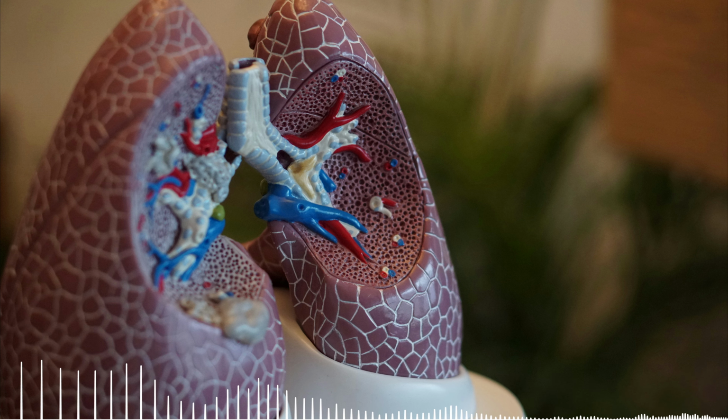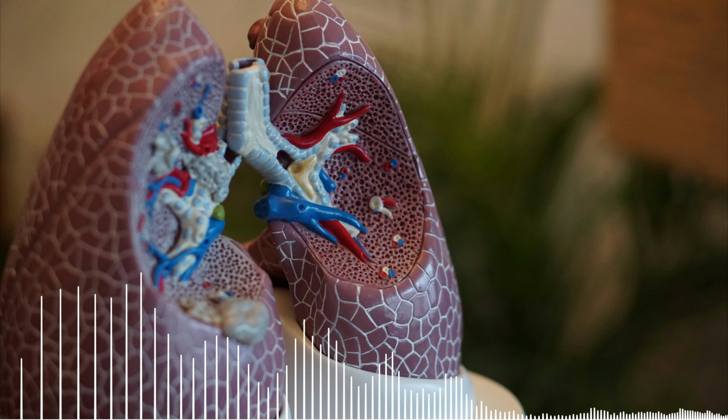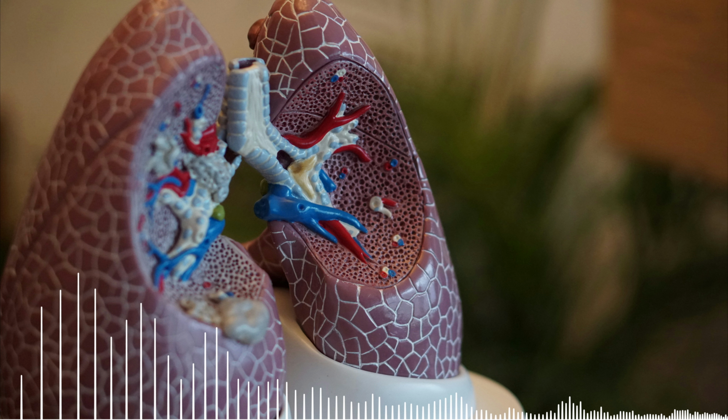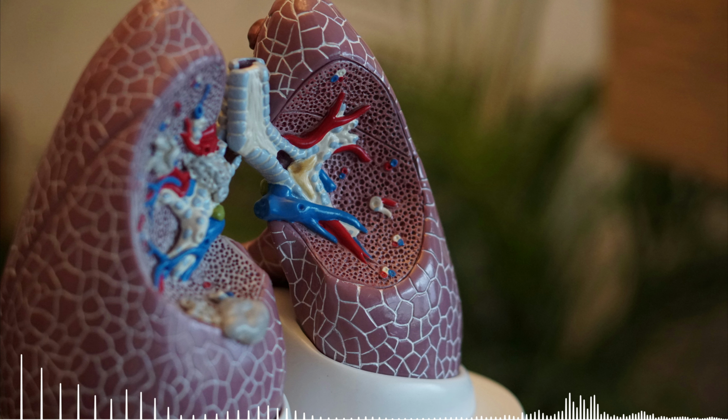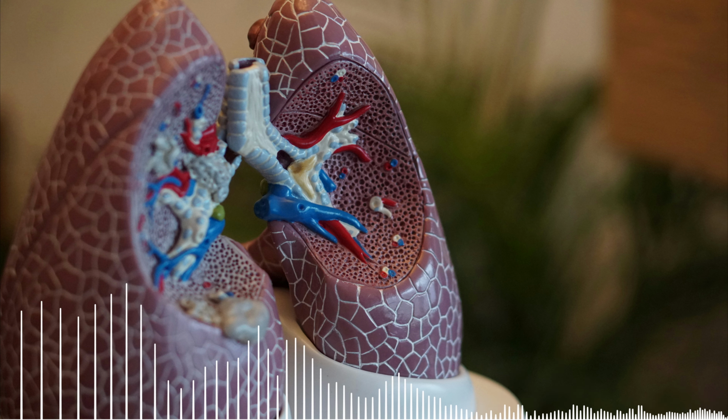You're exactly right. We need to consider the patient's history, look for specific autoantibodies in the blood, and sometimes obtain a lung biopsy to confirm the diagnosis. It seems like the more we dig into this, the more complex the differential diagnosis becomes.